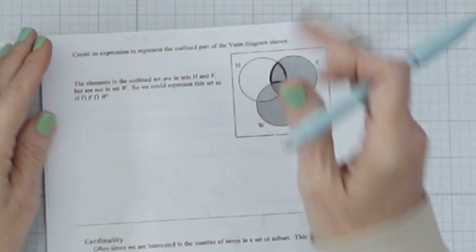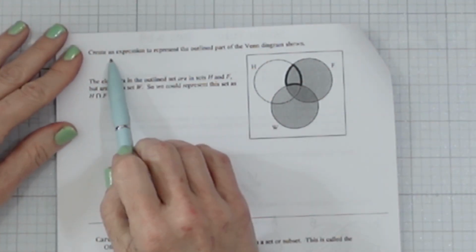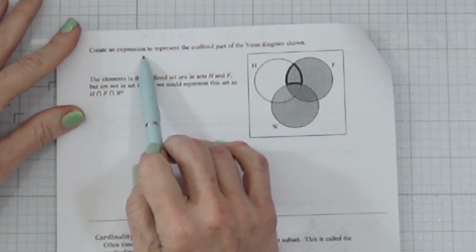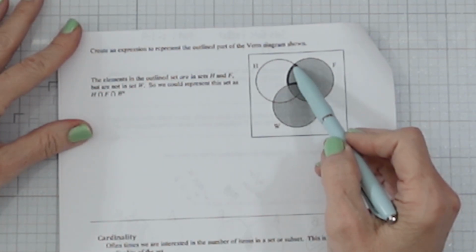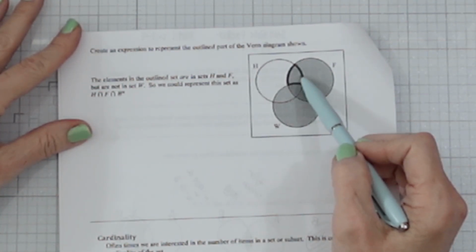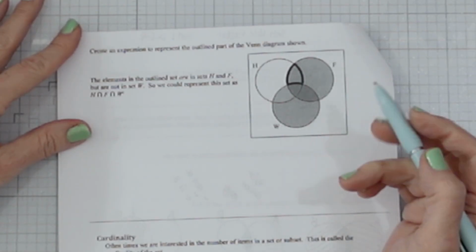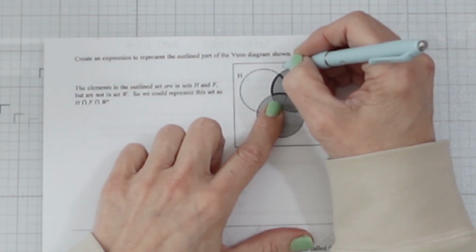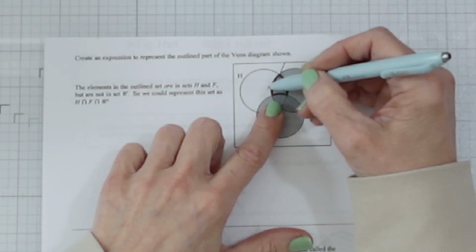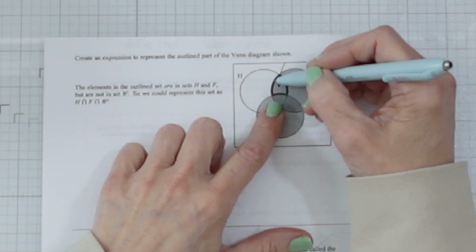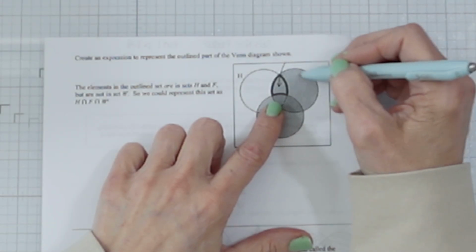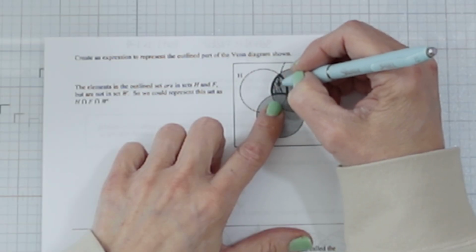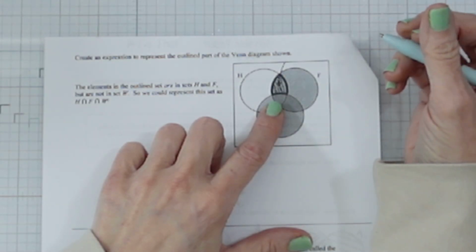Okay, so the next one, we need to create an expression to represent this outlined part right here in this Venn diagram. I want you to notice that this section has part of H and part of F, and this is happening at the same time.